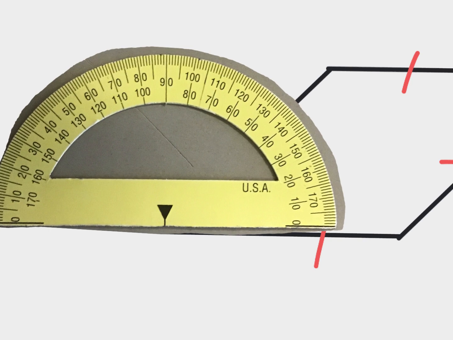So 45, there's two 45s on here, but we know it's an acute angle. So if the one side is here, to get a 45-degree angle, I want the closest 45 to that. So if you look at the numbers here, there's a 40, there's a 50. Right in between those two would be 45. So that's the 45 that I want.